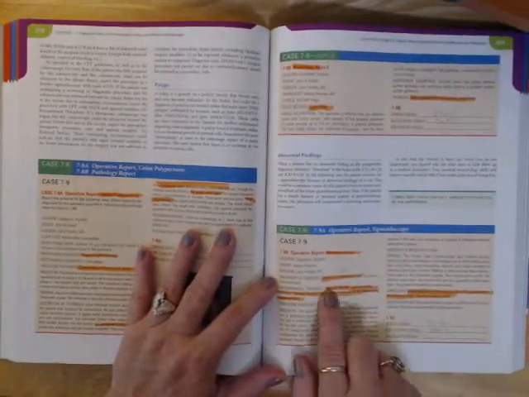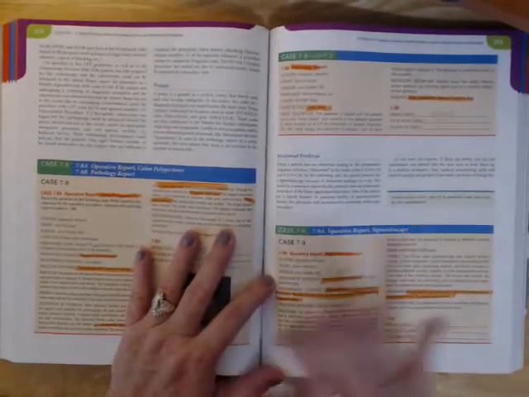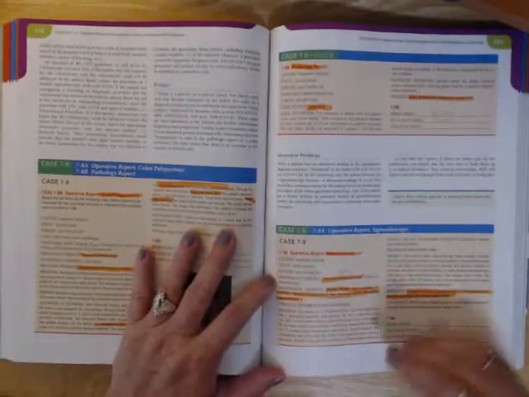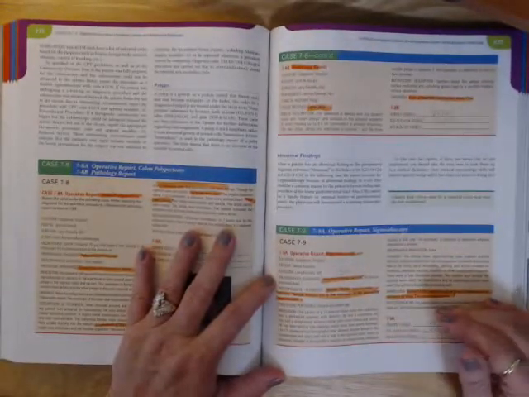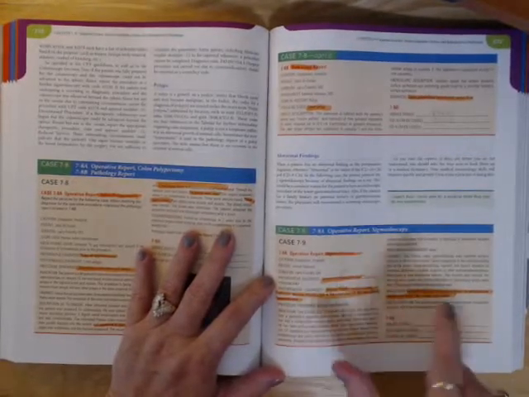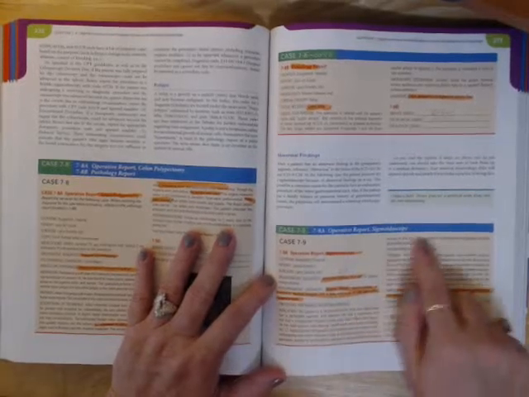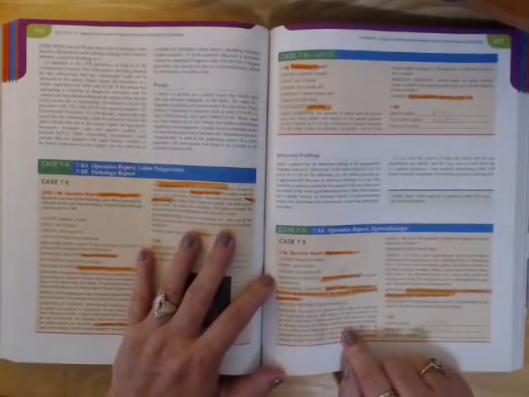Sigmoidoscopy. They tell you that it's going to be a normal, flexible sigmoidoscopy that was done. There were no problems. They thought there were going to be problems, but there weren't. They had an abnormal X-ray, and that's what prompted them to do the scope. So the scope did not find anything at all wrong.